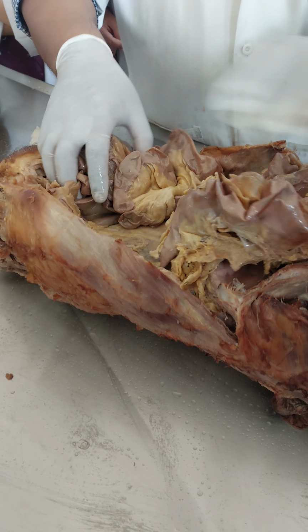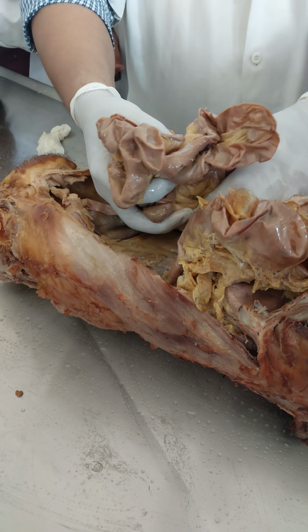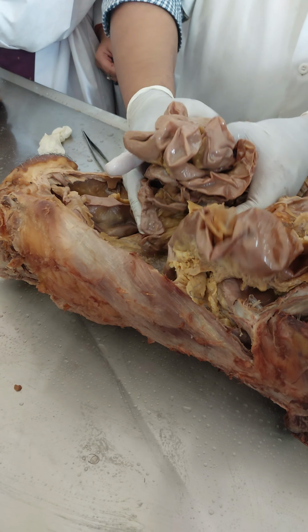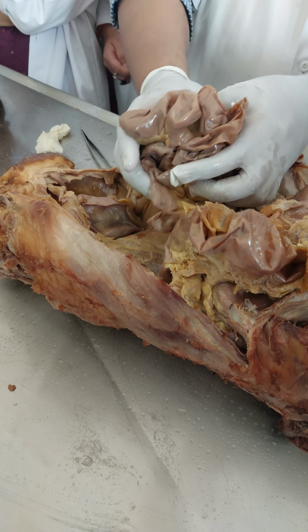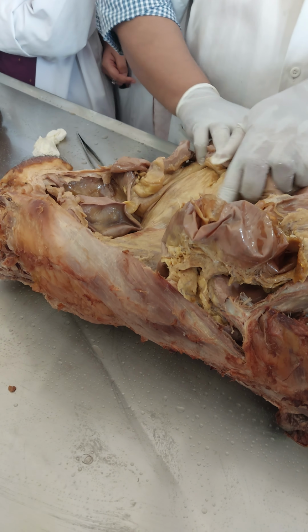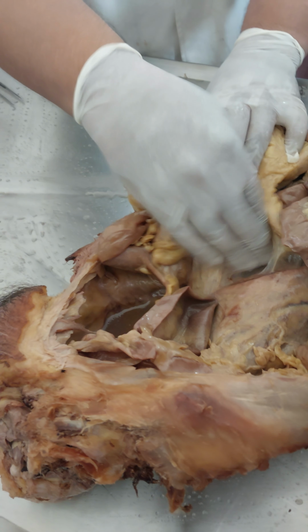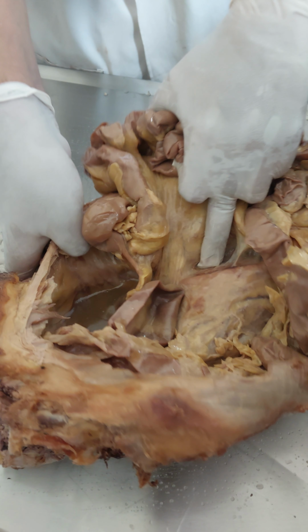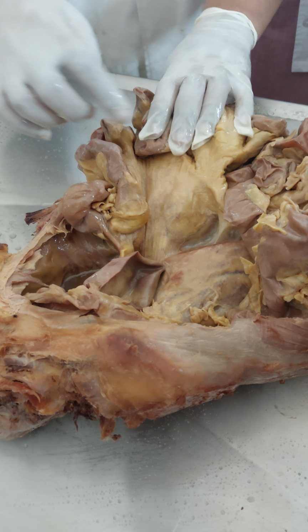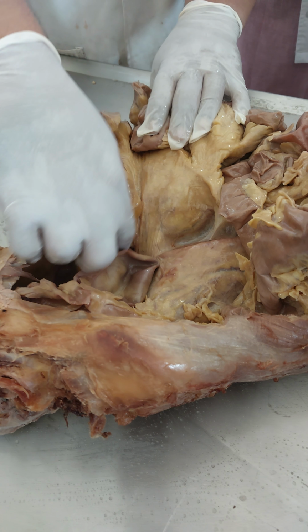So see, these loops which I am holding are the loops of jejunum and ileum. And see, this thing is the mesentery. These are the loops of jejunum ileum, and this thing is the mesentery that attaches the loops to the abdominal wall. Okay. Now in the mesentery, this is the attached border, the root, and this is the free border which contains the loops of jejunum ileum. Okay.